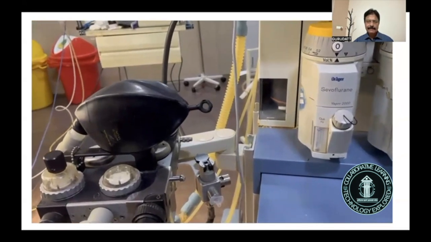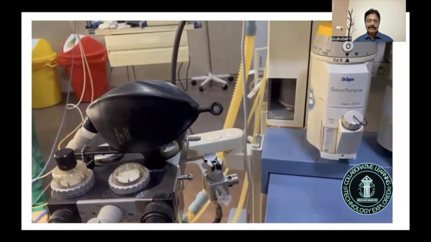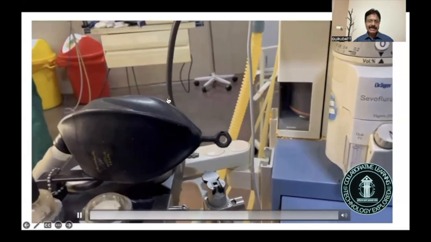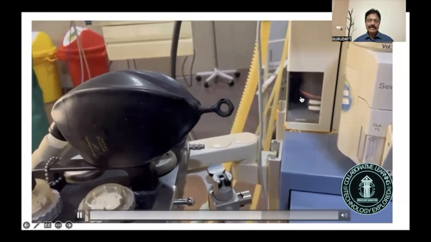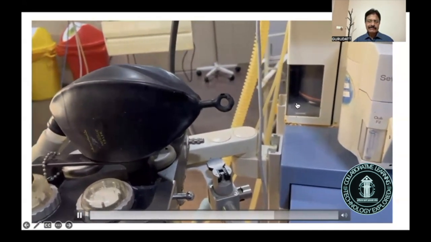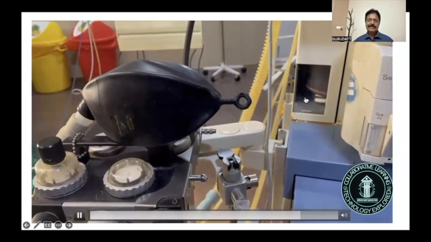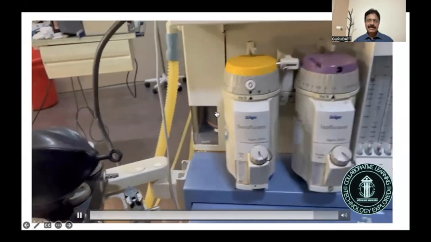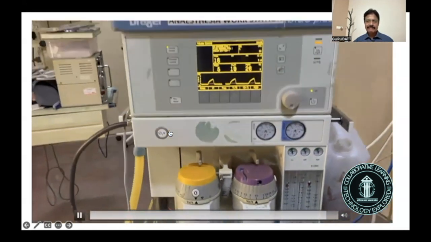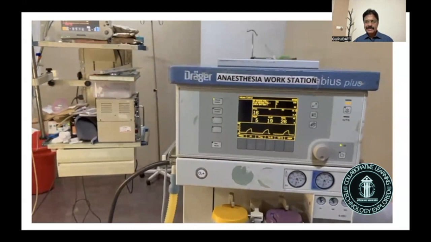So this is the piston driven ventilator. As the piston is moving down, the bag is deflating, and as the piston is moving up, the bag is inflating. That means the piston moving up is the inspiratory phase, and moving down is the expiratory phase. That is the movement of the bag. So the bag is continuously moving in this workstation when you have chosen controlled mechanical ventilation, and you know that there is a fresh gas flow decoupling valve present.